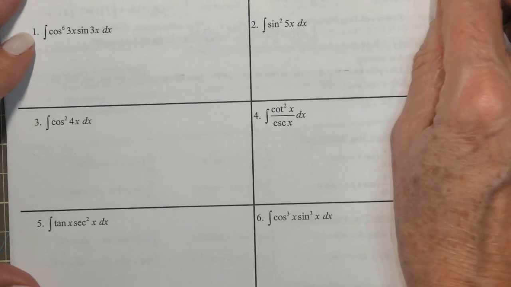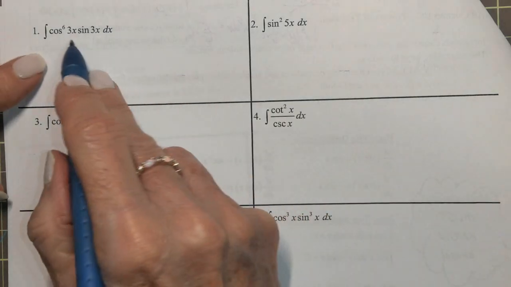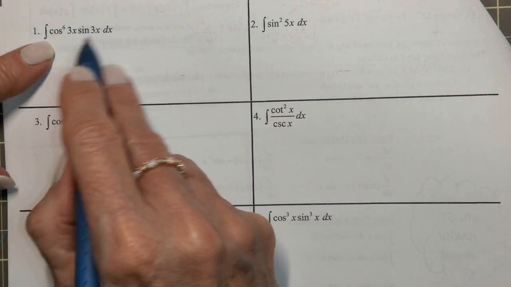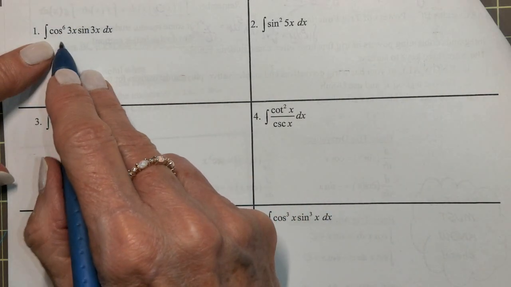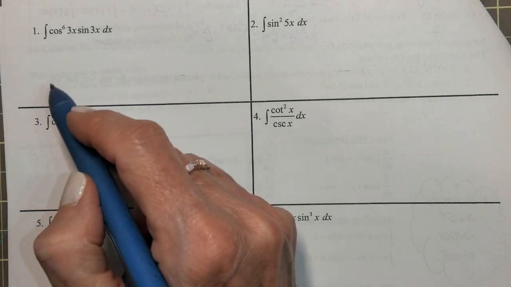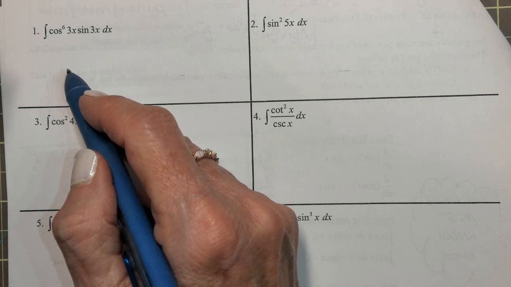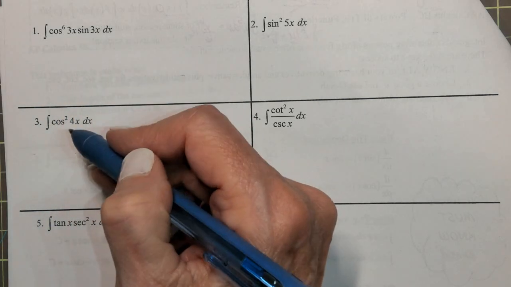Let's dive into some examples. In this first example, we are going to do a u sub. Remember back when we first started u sub, we let u be whatever was being raised to the power, or what was underneath the radical.